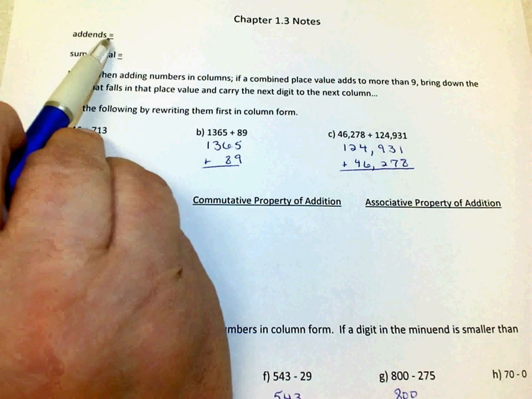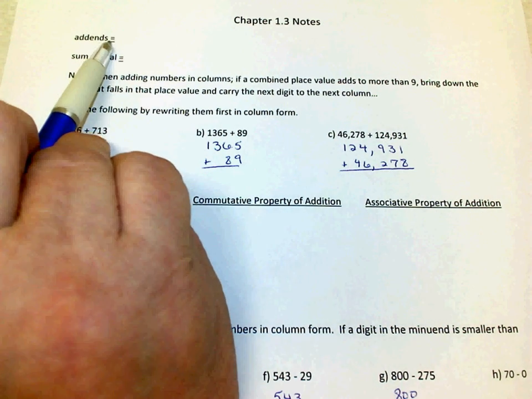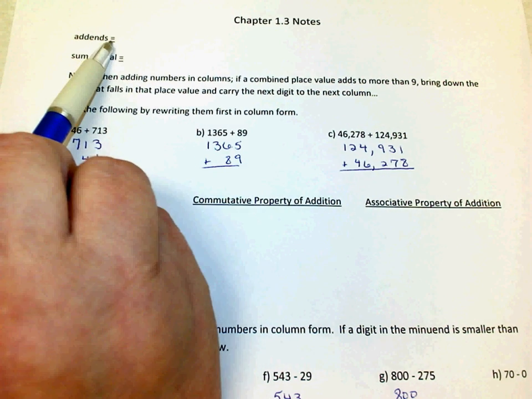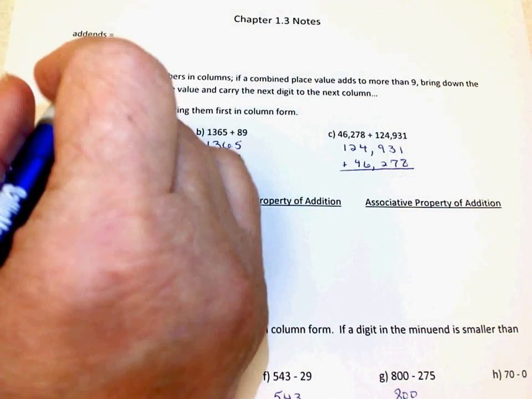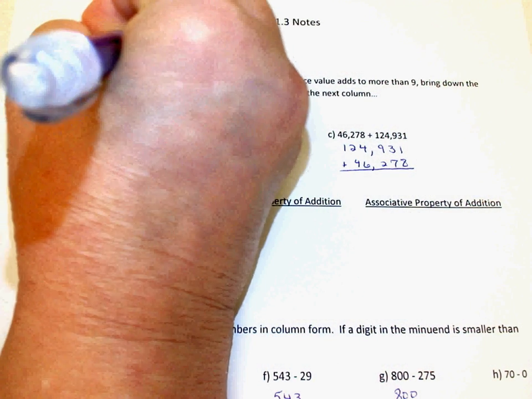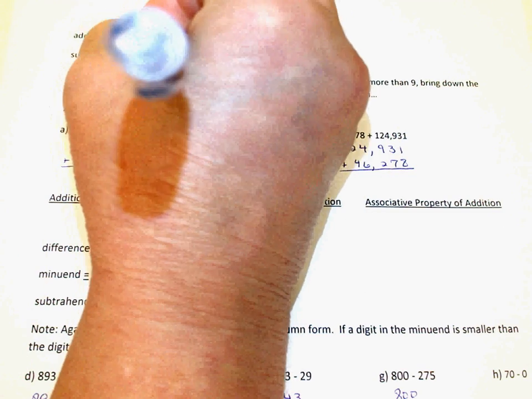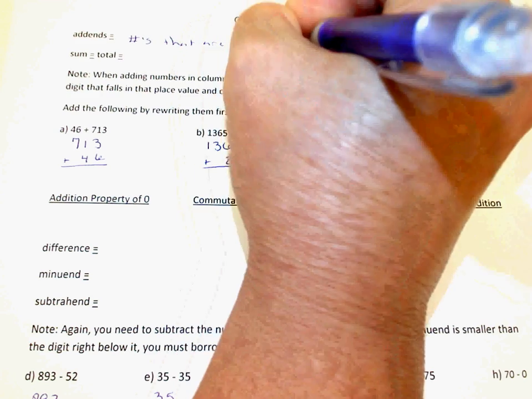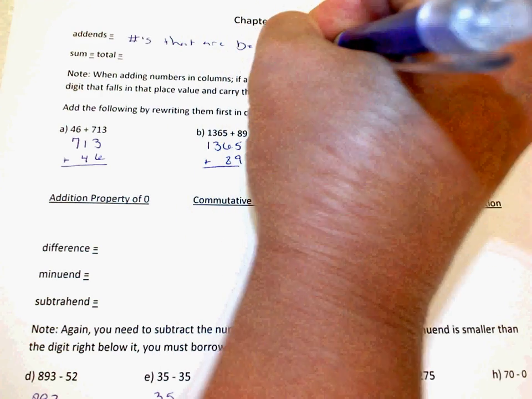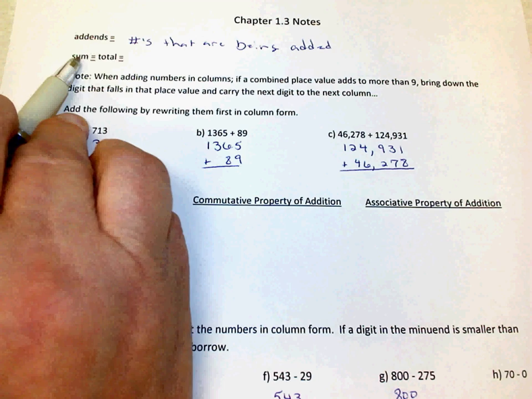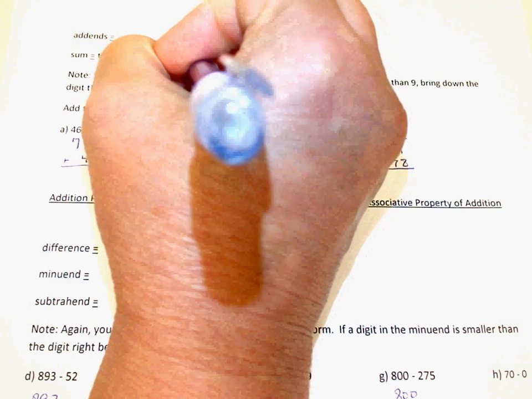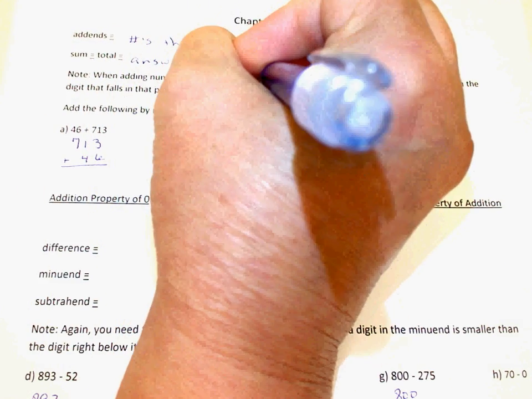Okay, in the first video, I told you that these three lines mean that you're getting a definition. So, anytime you see that, it's a definition. Now, add-ins. These are numbers that are being added. Then sum, which is the same thing as total, is the answer to an addition problem.